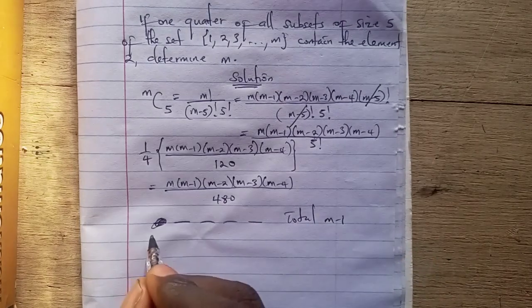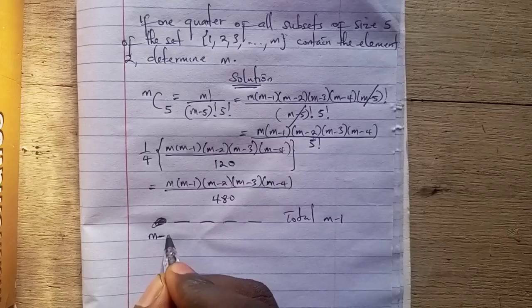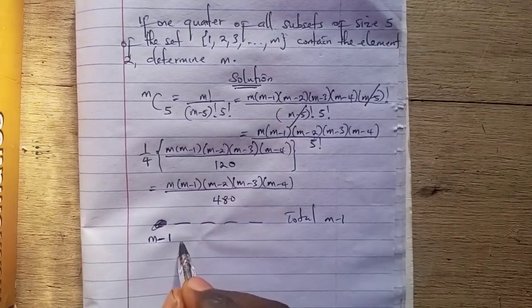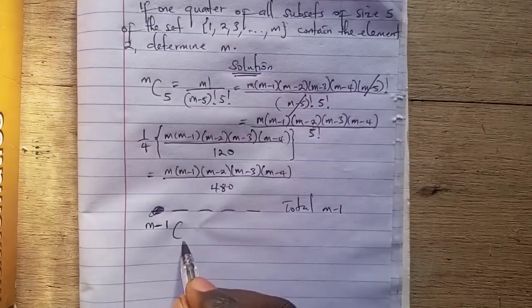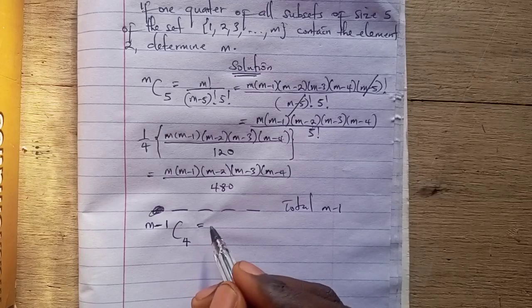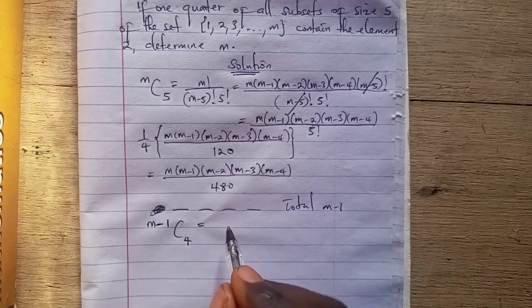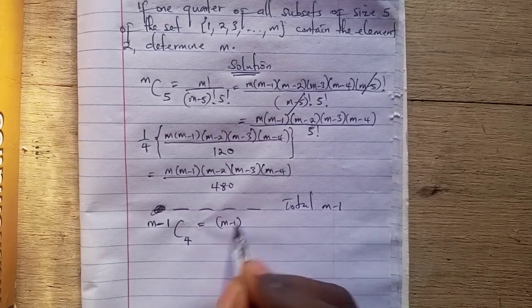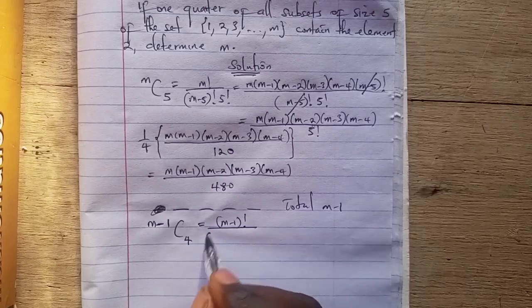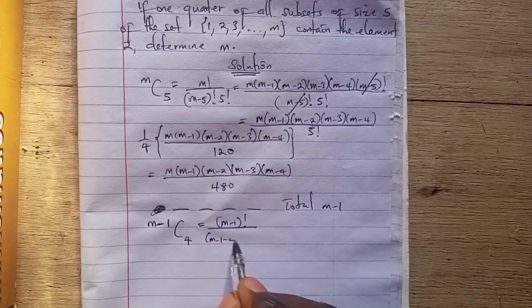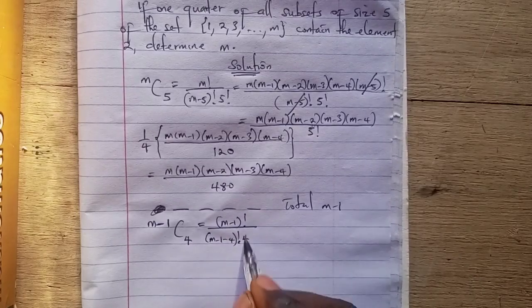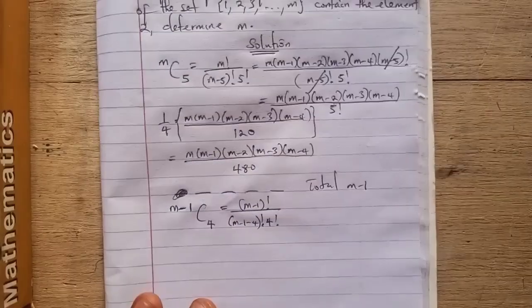In order to do that, like I said, we just pick out of m minus 1, we choose 4. Following the same principle, we're going to have m minus 1 factorial all over m minus 1 minus 4 factorial times 4 factorial.